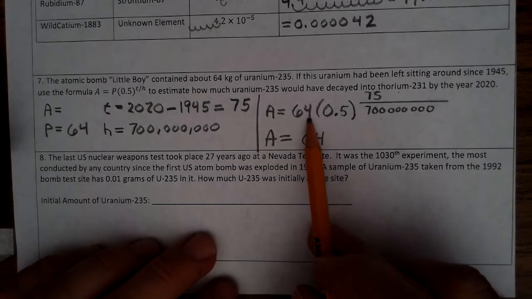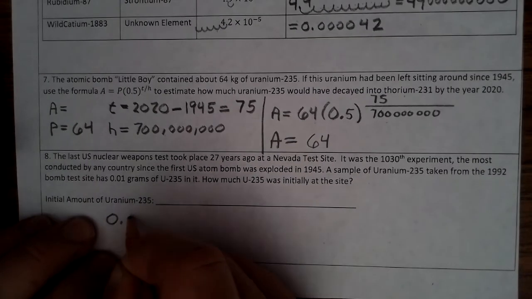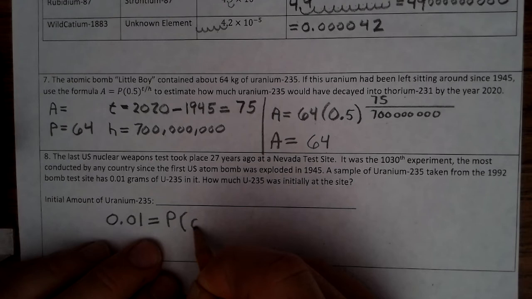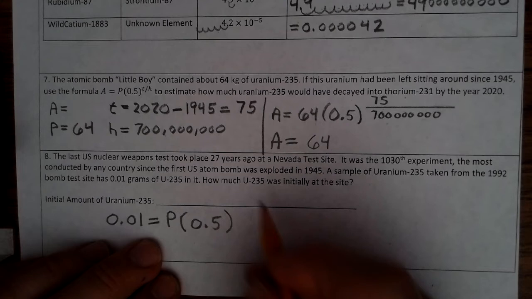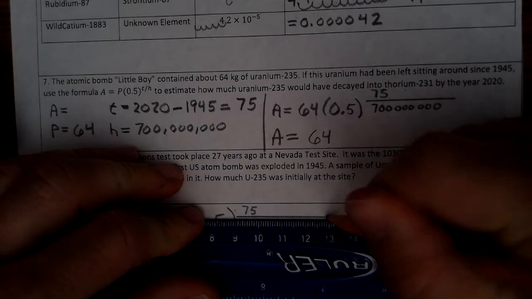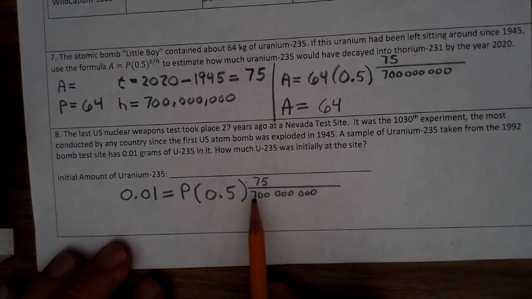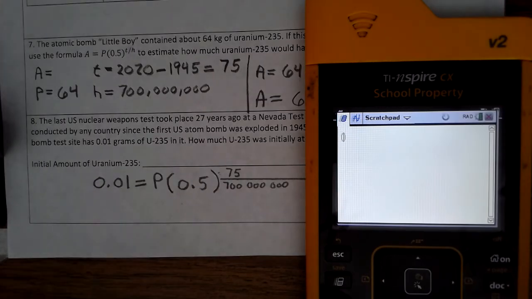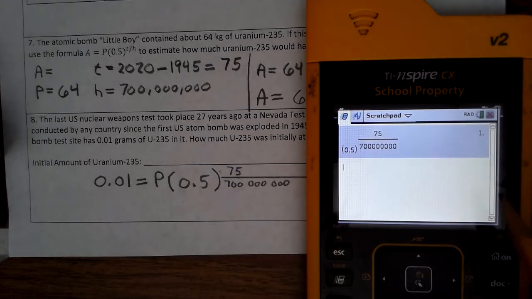So we're using the similar equation, but here we know how much is left. So that's 0.01. We don't know how much was originally there. All right, so we're going to simplify this first, and so let's do that, okay? So in our calculator, we're going to put parentheses 0.5 to the, control divide, 75 divided by 700 million. Press enter. So that's 1.